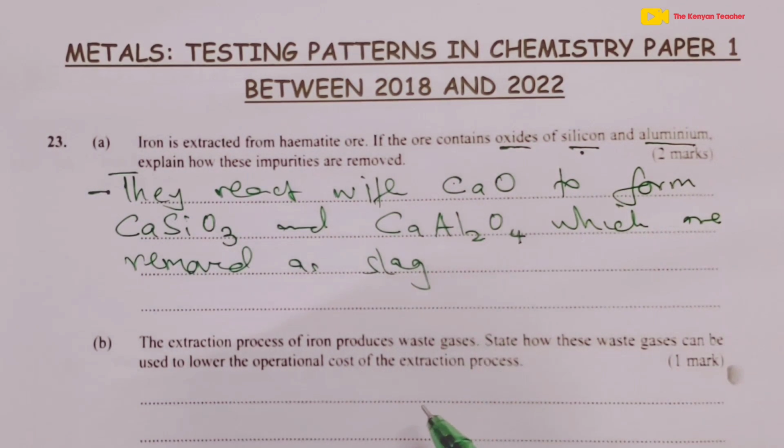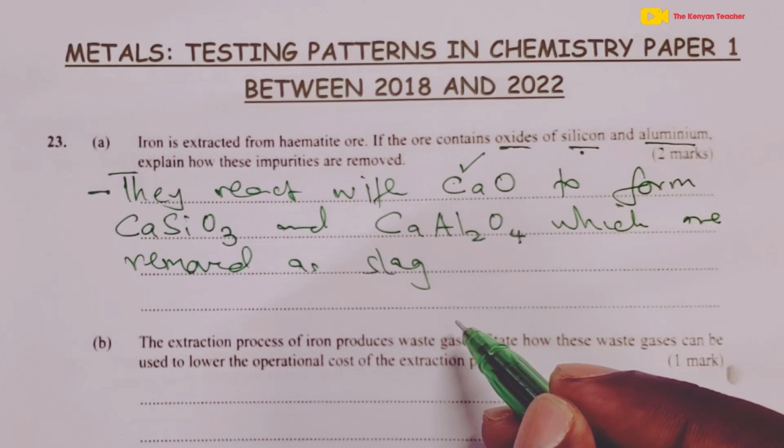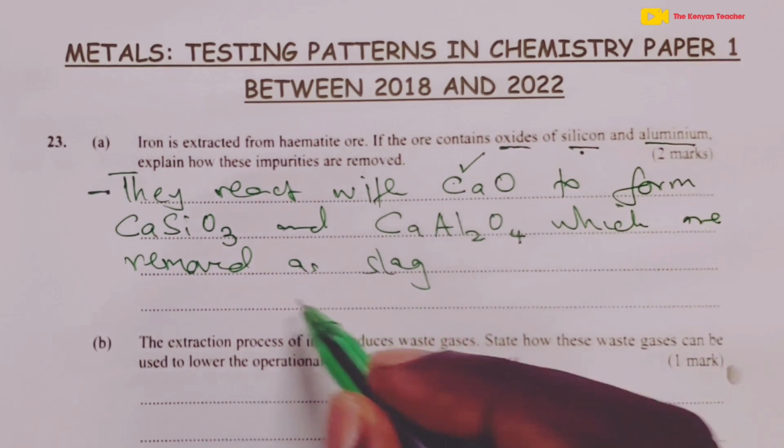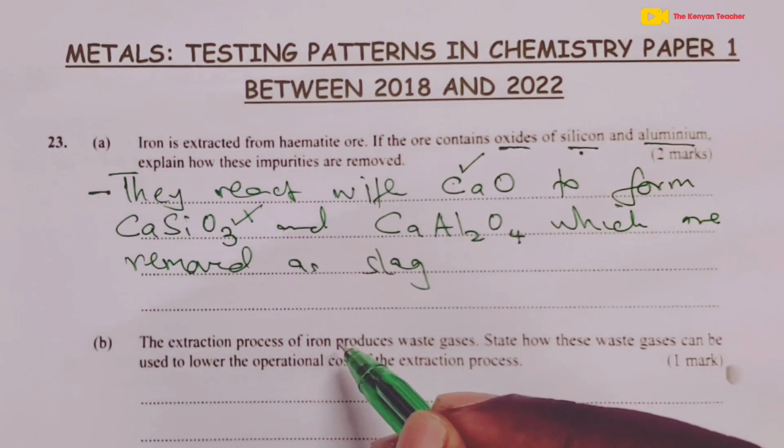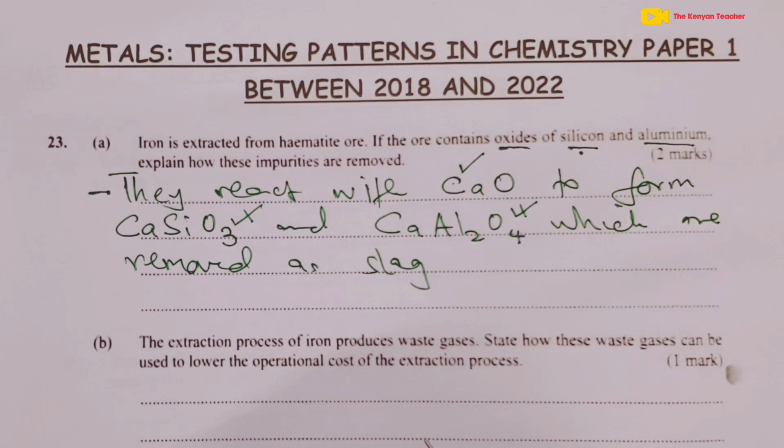So that is how we are able to remove the oxides of aluminium and silicon. It is 2 marks. So giving us the name of the substance that they react with is 1 whole mark. Formation of calcium silicate, half, and formation of calcium aluminate, another half.